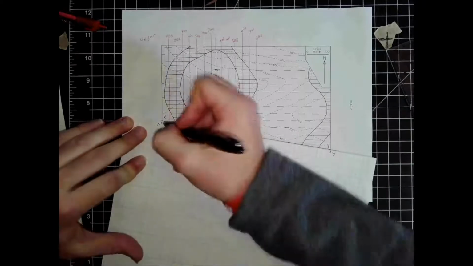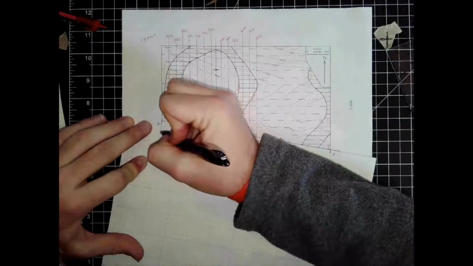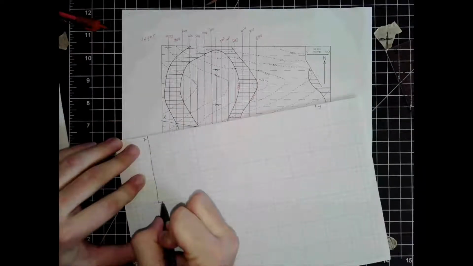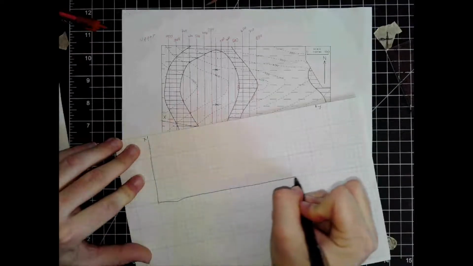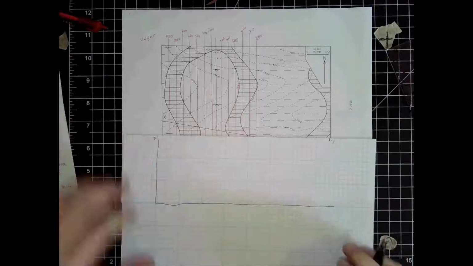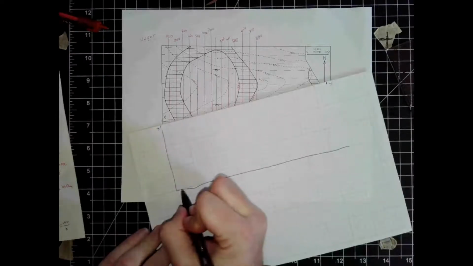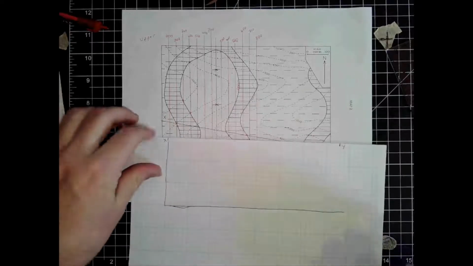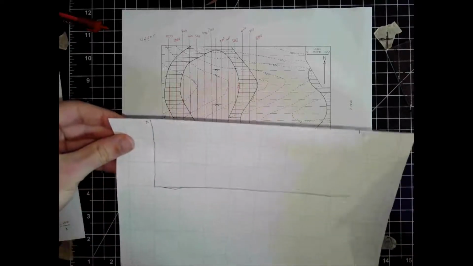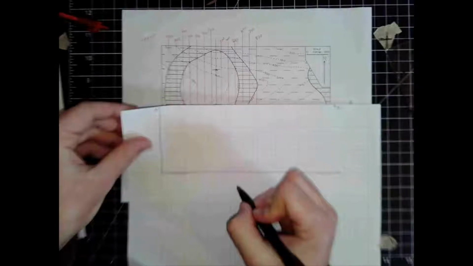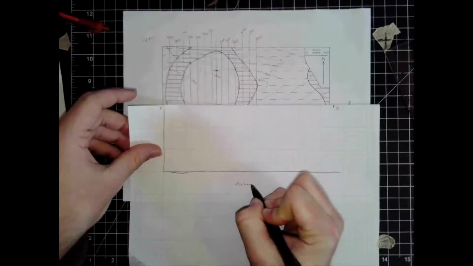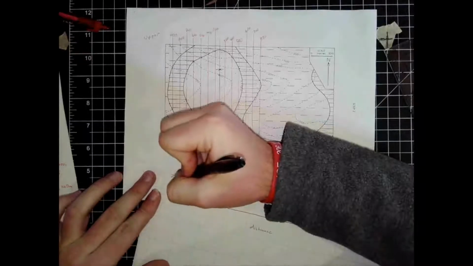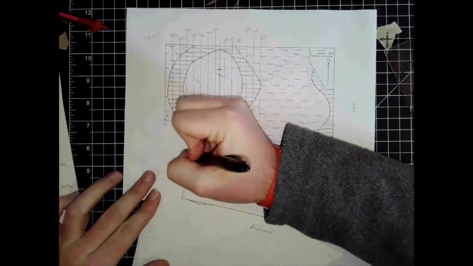Okay, so we're going to have a vertical axis and a horizontal axis. Work in pencil, then you don't have to make ugly mistakes like me. Okay, this is going to be distance, and the vertical will be elevation in meters.